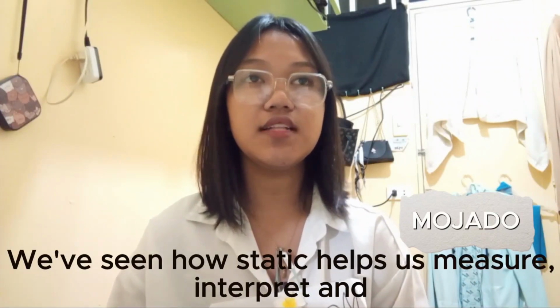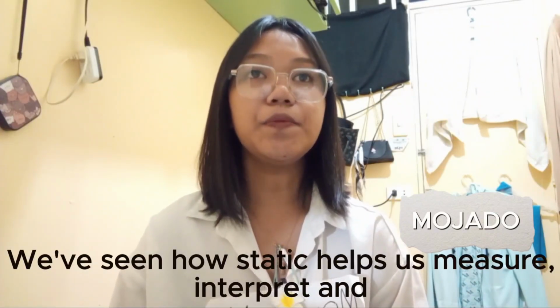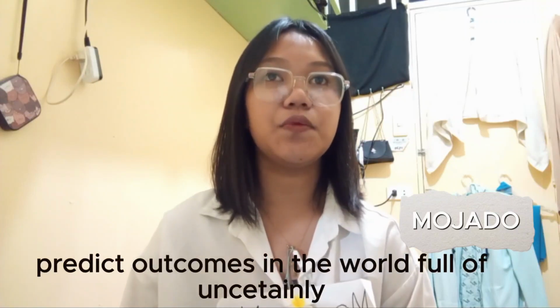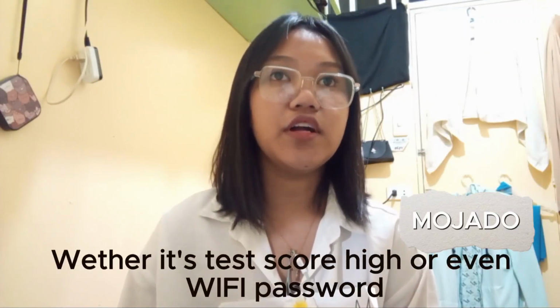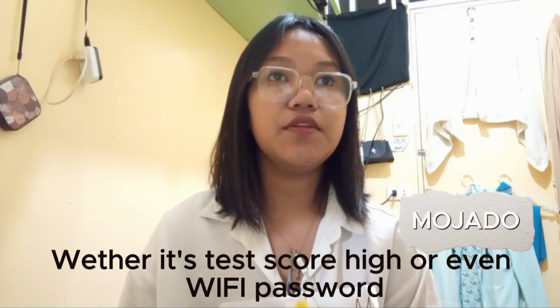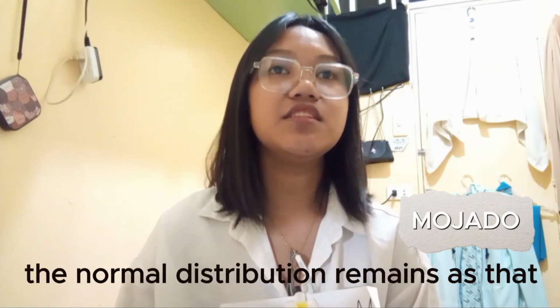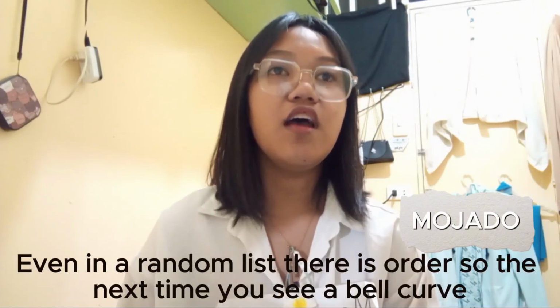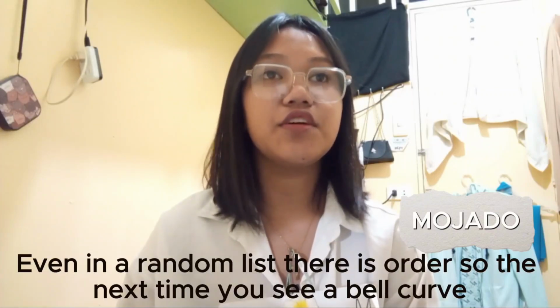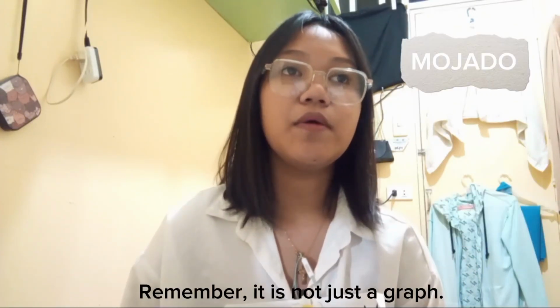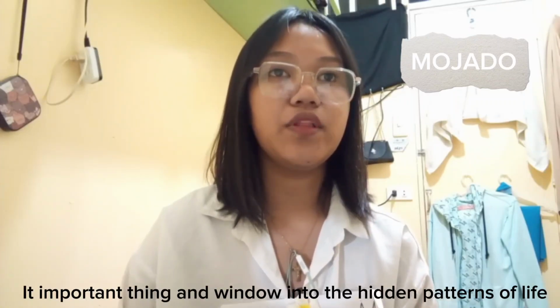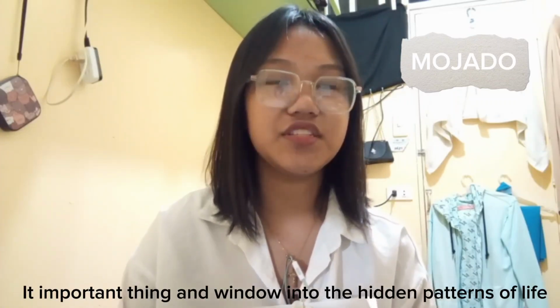We've seen how statistics helps us measure, interpret, and predict outcomes in a world full of uncertainty, whether it's test scores, heights, or even Wi-Fi passwords. The normal distribution reminds us that even in randomness, there's order. So the next time you see a bell curve, remember it's not just a graph. It's an important tool and a window into the hidden patterns of life.